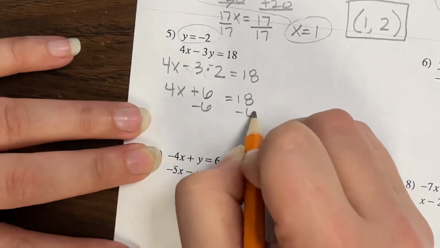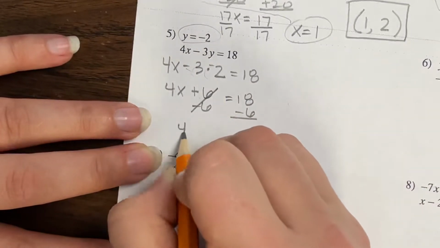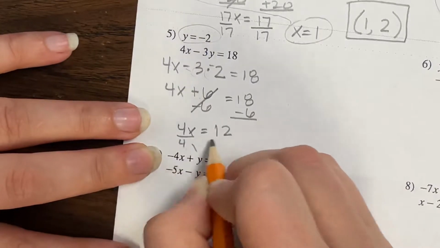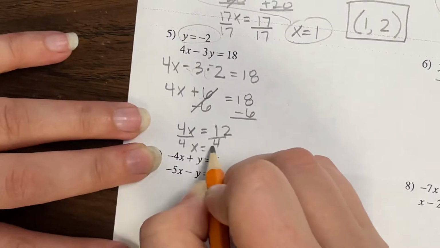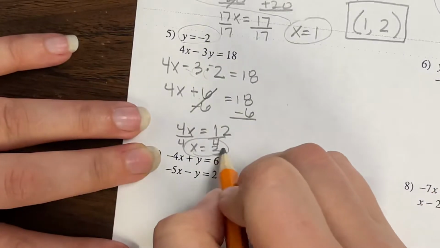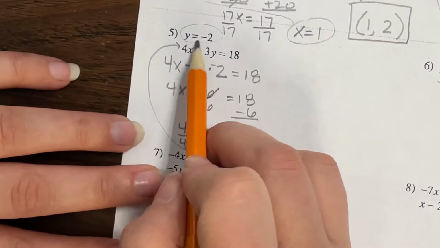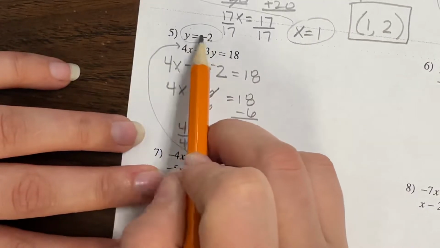Get that 6 over there. Divide by 4. x will equal 3. Take that, put it into the second equation. There's no x in this first equation, so we can't put it in.